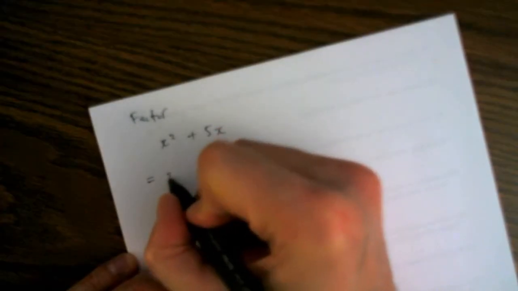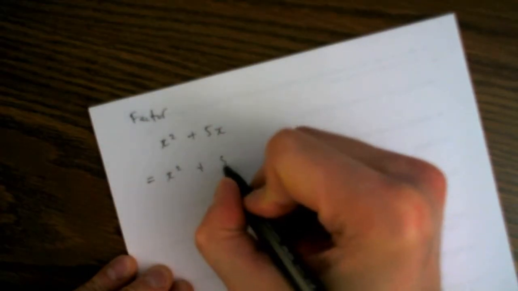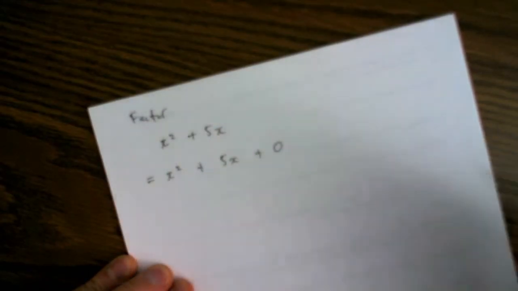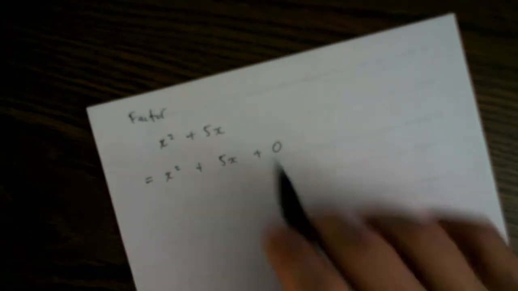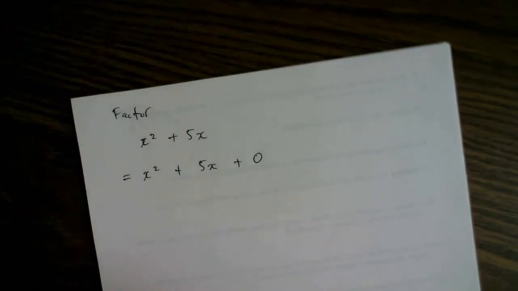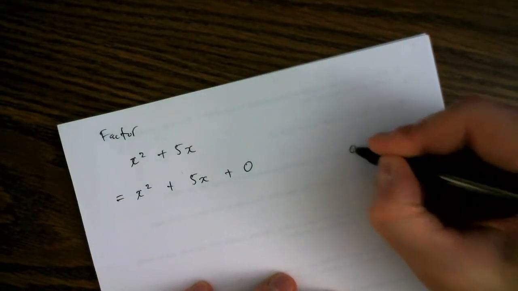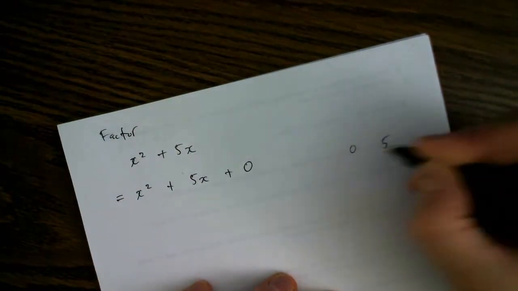So we're going to factor this expression. This expression only has 2 terms in it, so we're actually going to rewrite it so that it has 3 terms. So I just put a 0 in for that constant term. So now we need 2 numbers to multiply to 0 and add to 5. Well, you could do 0 and 5.